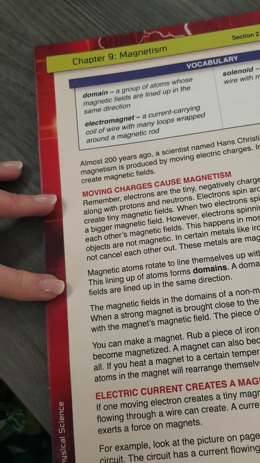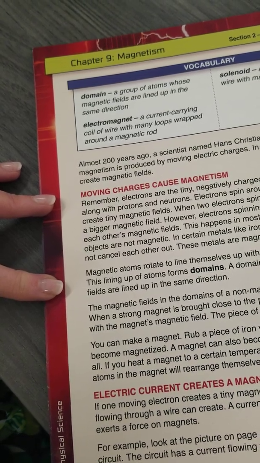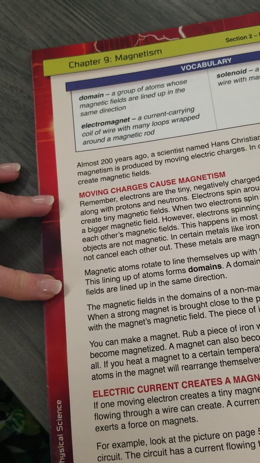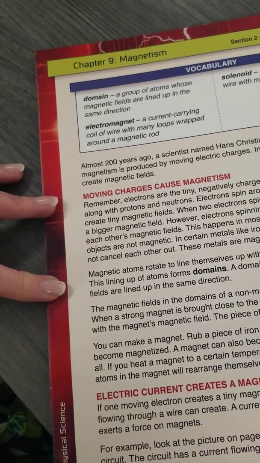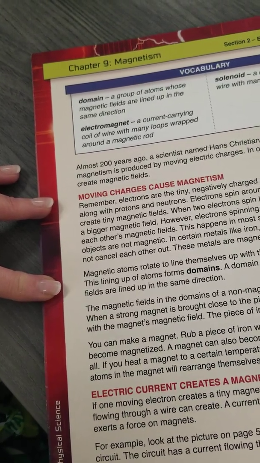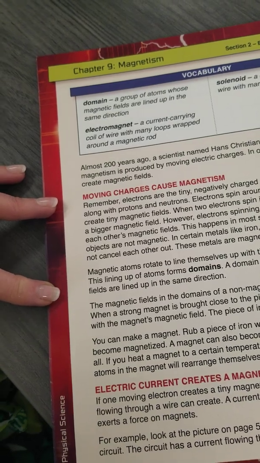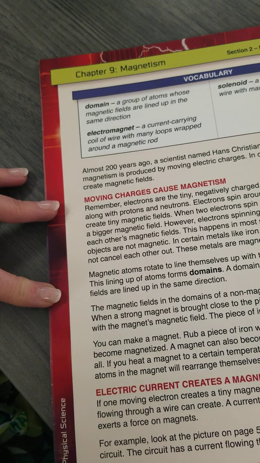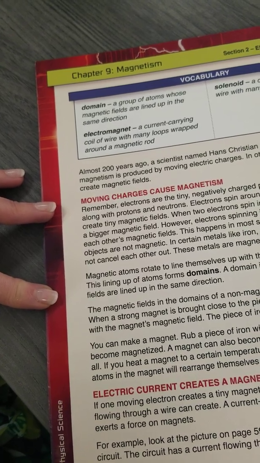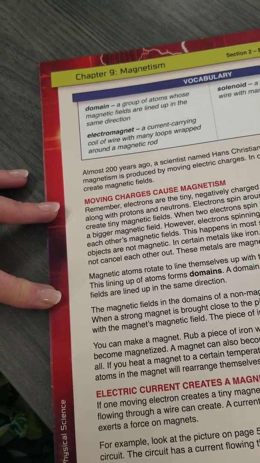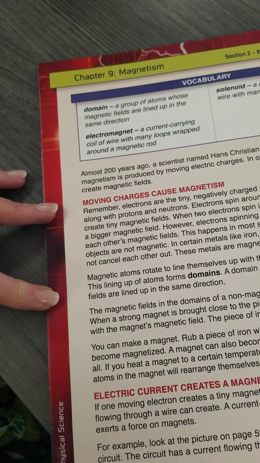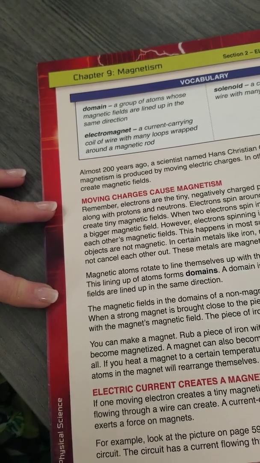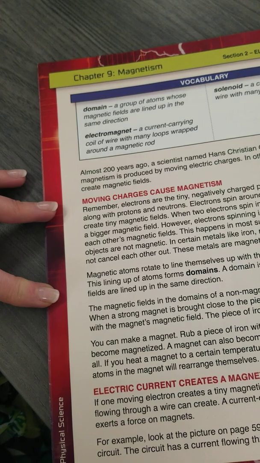You can make a magnet. Rub a piece of iron with a magnet and the piece of iron will become magnetized. A magnet can also become a weaker magnet, or not magnetic at all. If you heat a magnet to a certain temperature or drop it hard enough, some of the atoms in the magnet will rearrange themselves. This causes the object to lose magnetism.